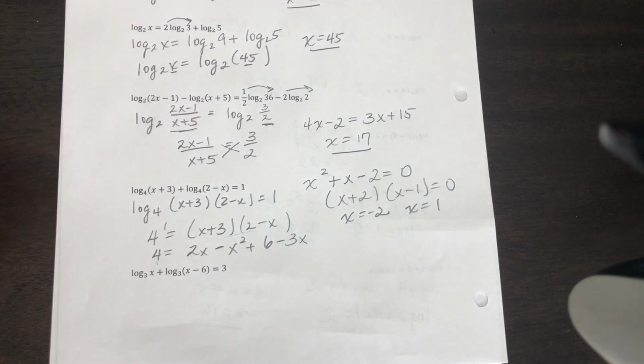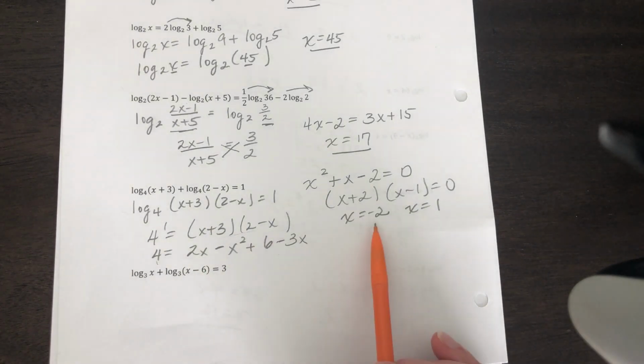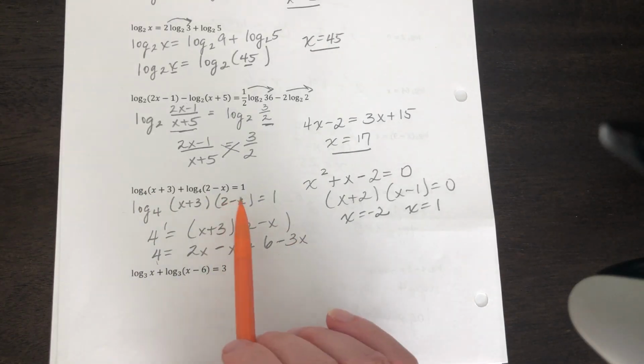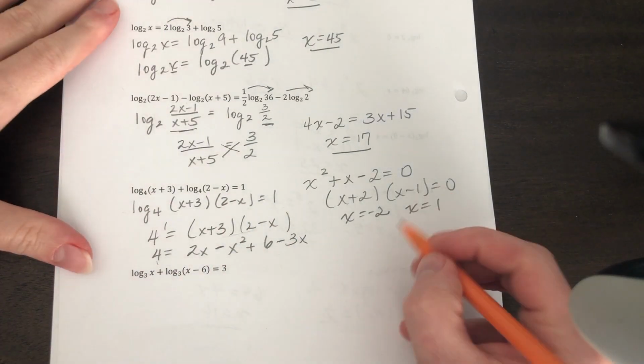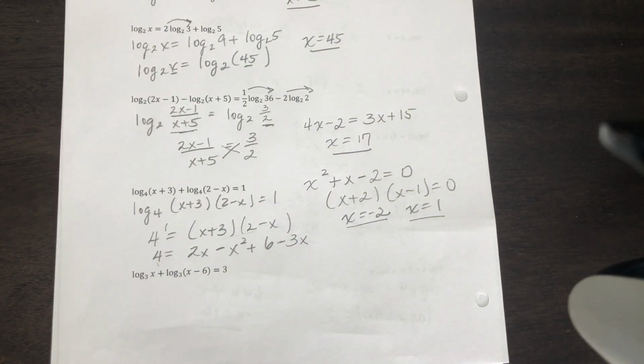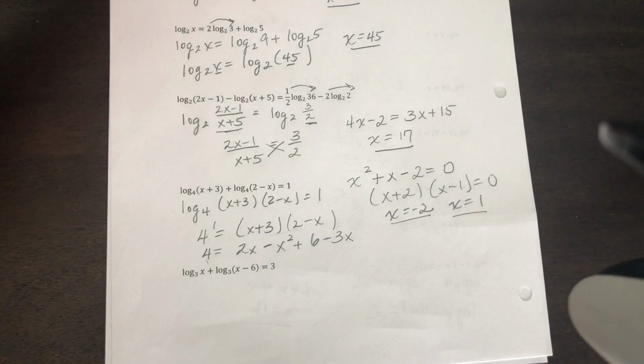Now, we're going to check our answers, especially when we get negative answers. You got to check and make sure. Negative 2 plus 3 comes out to be 1. 2 minus negative 2 comes out to be 4. So both of these answers should work whenever I plug them in. Okay, last one.